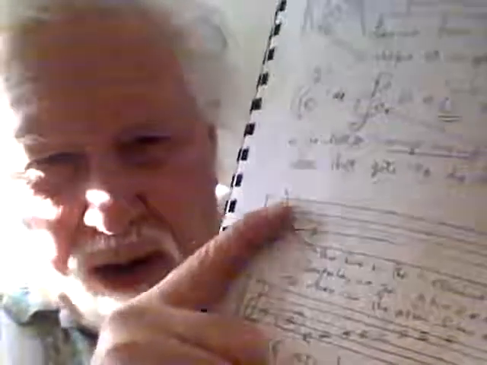So A, B, C, D, E, F, G. Now you know where G is. So that's a standard for this top group of lines right here. Now, don't forget, we have two groups of lines, but we'll only do the top group right now. So that G is the standard. Remember that we go from A, B, C, D, E, F, G. So here are the other lines and spaces based on the G line.